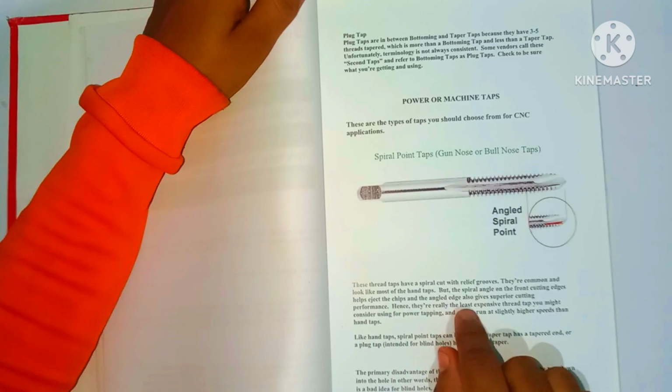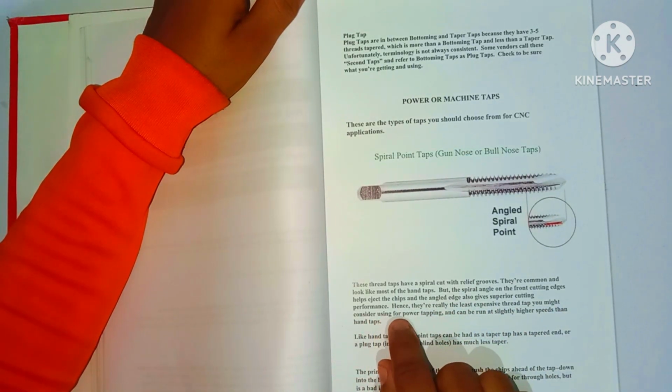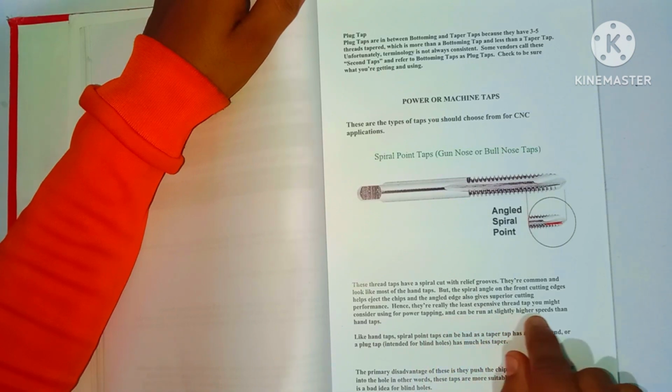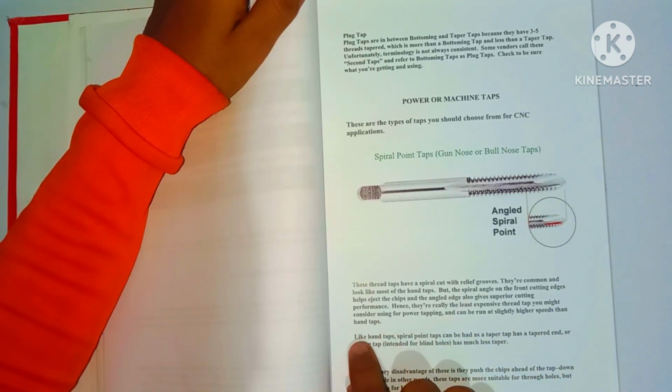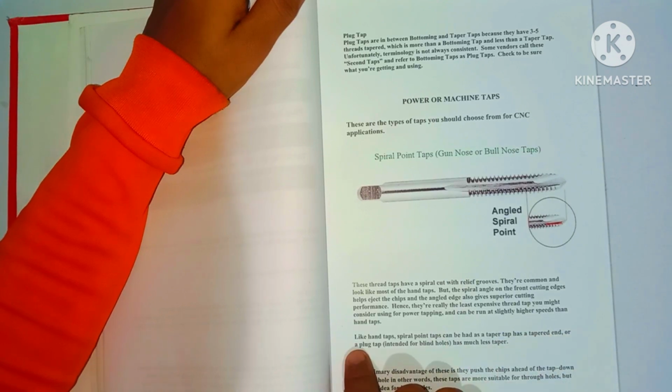They are also the least expensive thread taps, so you may want to consider using them for power tapping. Spiral point taps can be had as a taper tap, or as a pull tap intended for blind holes with much less taper.